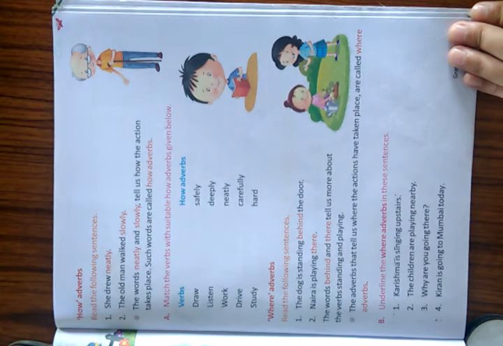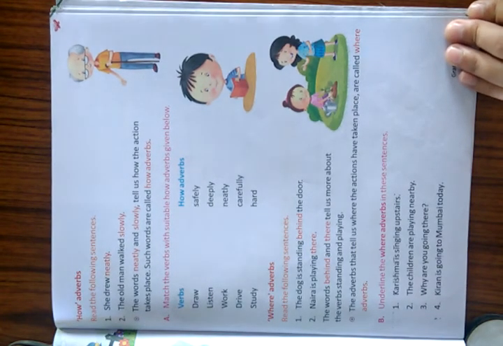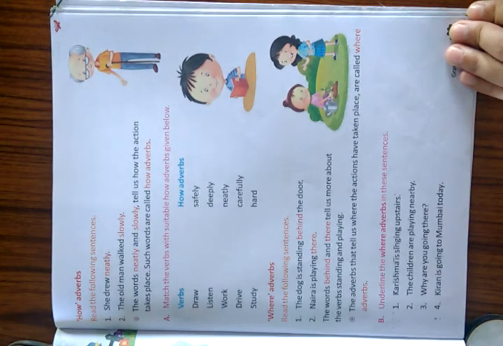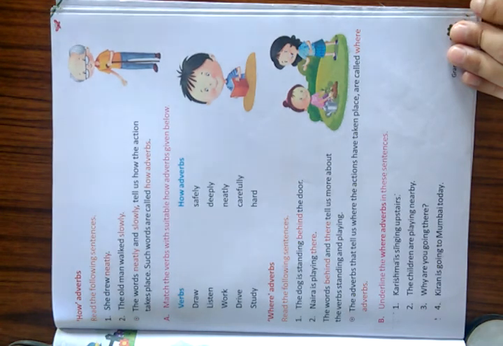Where adverbs. So where means in which place, where. Okay, the place. Read the following sentences. The first sentence is written there. The dog is standing behind the door. So the dog is standing. That means standing means to stand. Okay, the dog is standing behind the door. The meaning of behind is back.